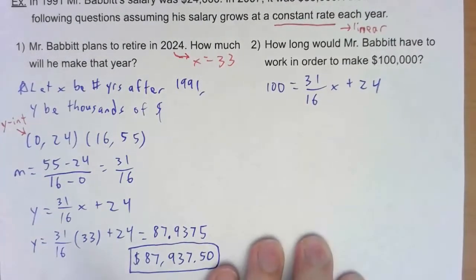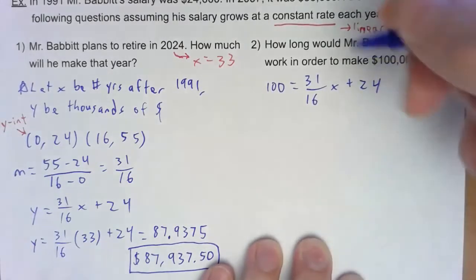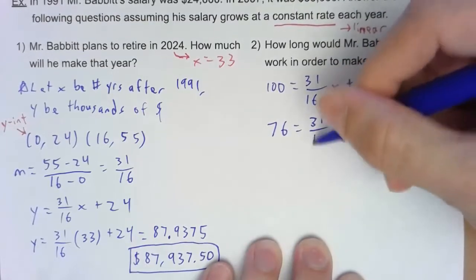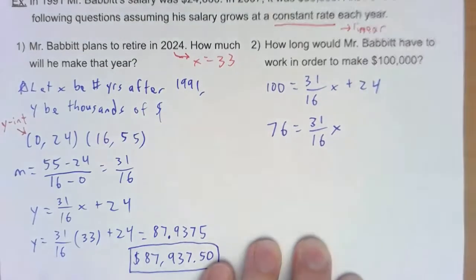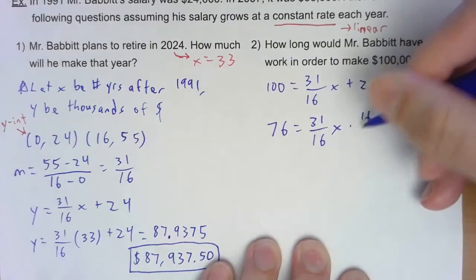You could multiply everywhere by 16. I'll just work with it. So I'm just going to subtract the 24 first. I'll have 76 is 31/16 times X, because then I can just multiply by the reciprocal.